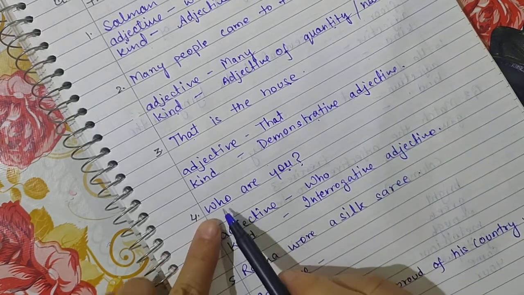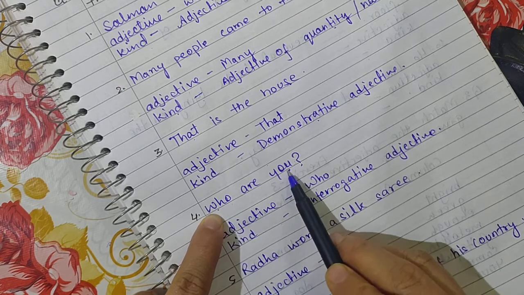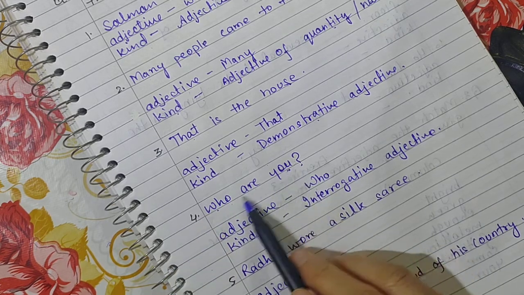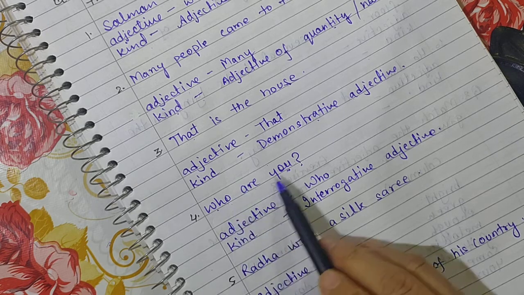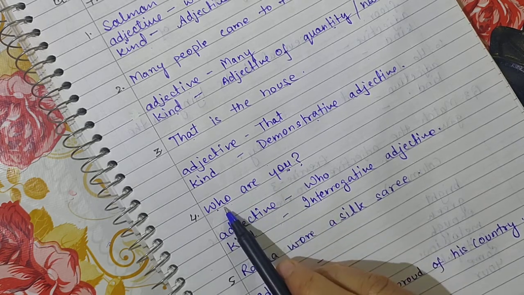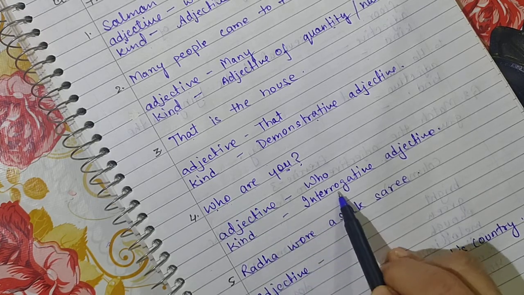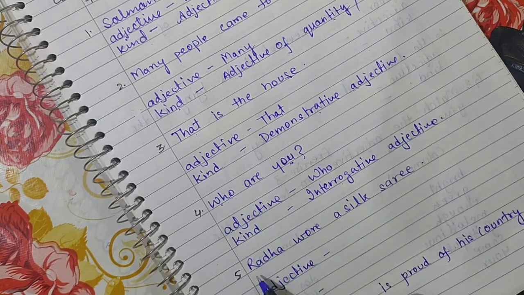All right, because this who is asking a question about this noun or pronoun. Here it is a pronoun. Who are you? You is a pronoun. So this word who is asking a question about this you. And what kind of adjective? Because it is asking a question, it is an interrogative adjective.